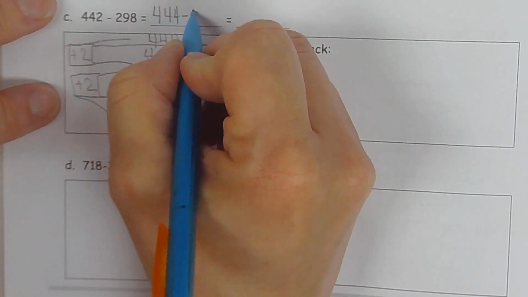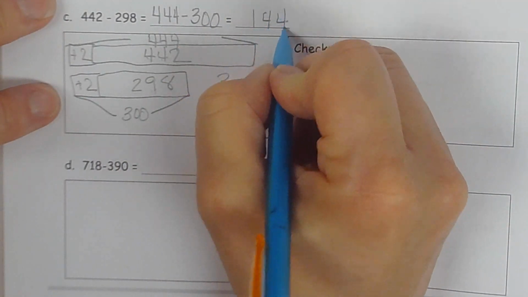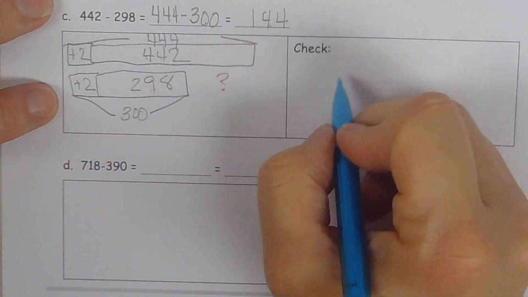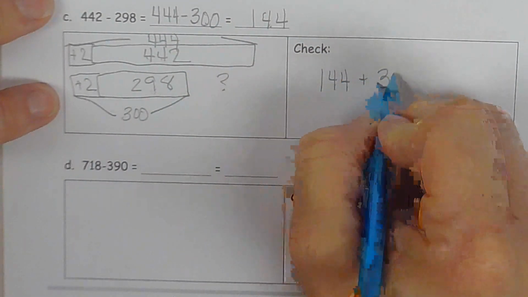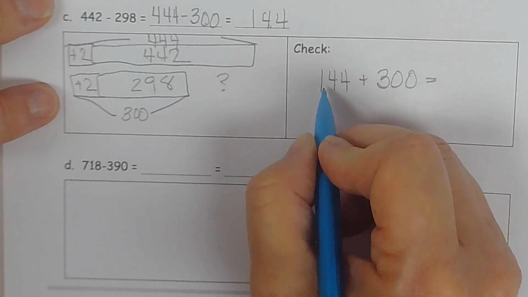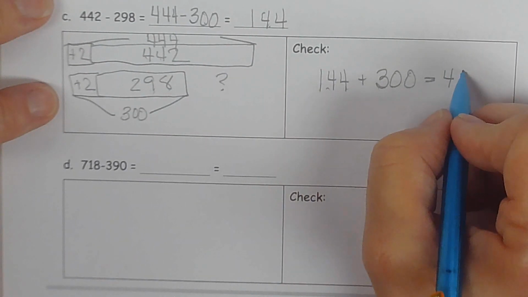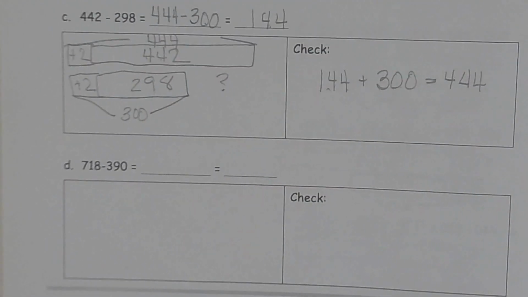Now I'm going to write my new equation. 444 minus 300. And now add those two parts back together. 144 plus 300. Add my hundreds, my tens, and my ones. Pretty exciting.